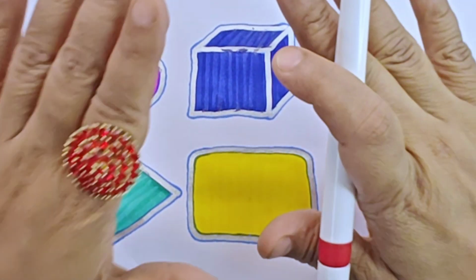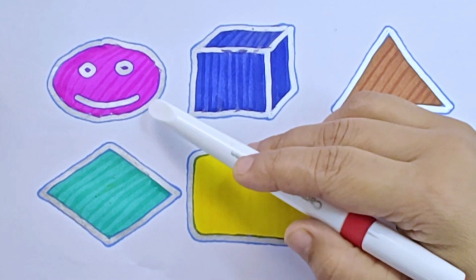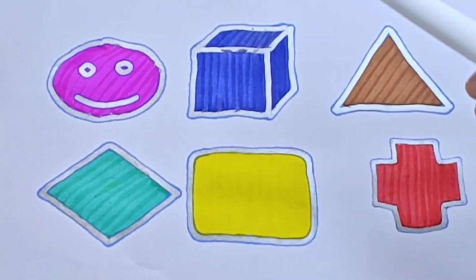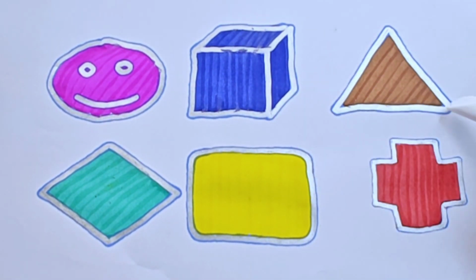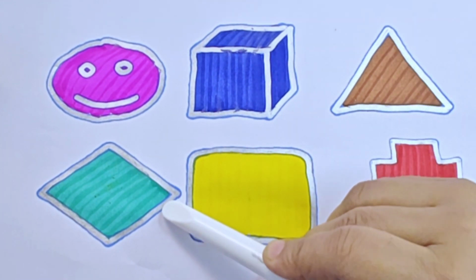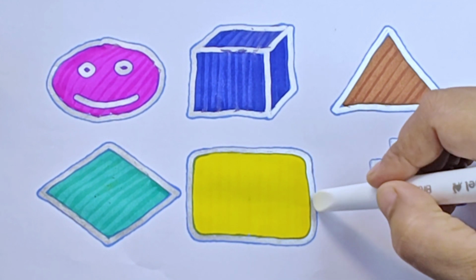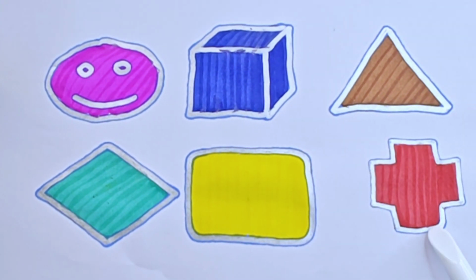Let us recall shapes, name and color name once again. It is smiley emoji, pink color. It is cube, blue color. It is equilateral triangle, brown color. It is rhombus or diamond, green color. Rounded rectangle, yellow color. Cross, red color.